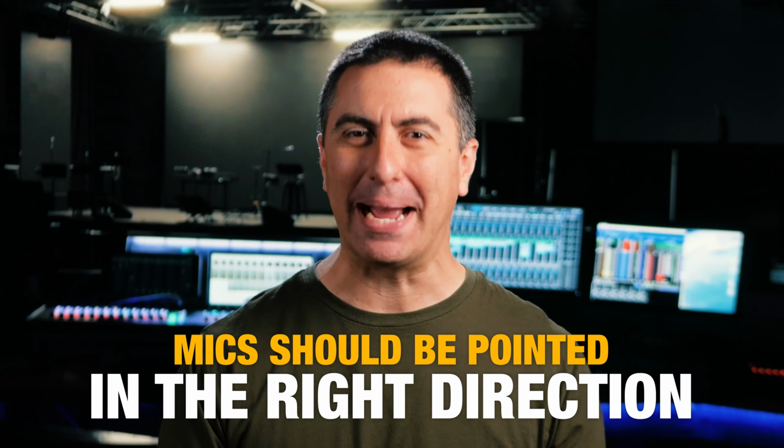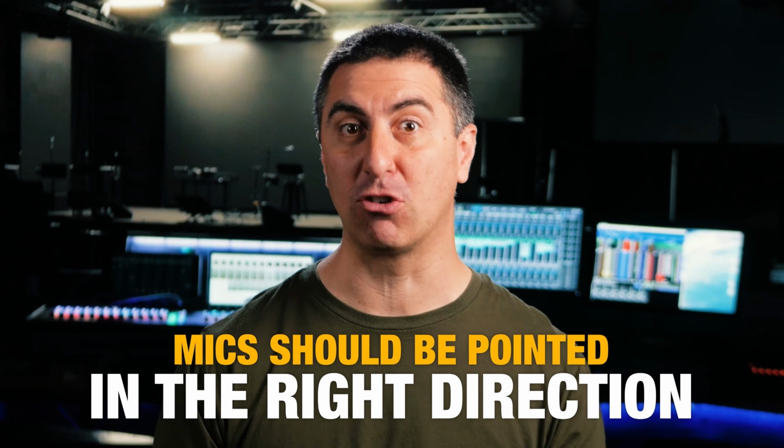Now, beyond just buying the right gear and setting it up the right way, it has to be used in the right way. And what I mean is that the microphones have to be pointed in the right direction in the right place. So for singers, that means keeping the microphone really close to their mouth so that it's picking up their voice and not all the noise around them. For drums, it means pointing the microphones in the right spot. And the short version is you keep the microphone over the rim of the drum and point it toward the center or where it's going to get hit.